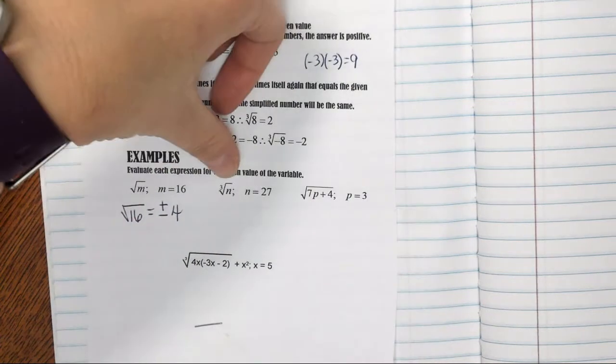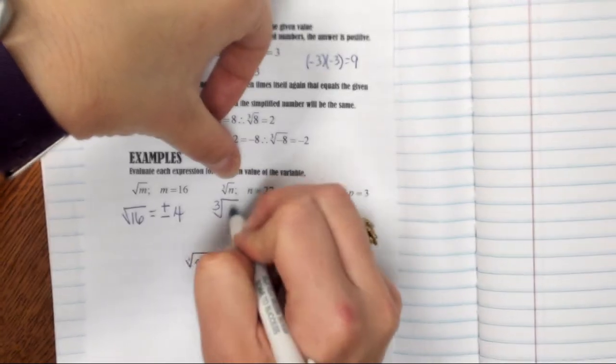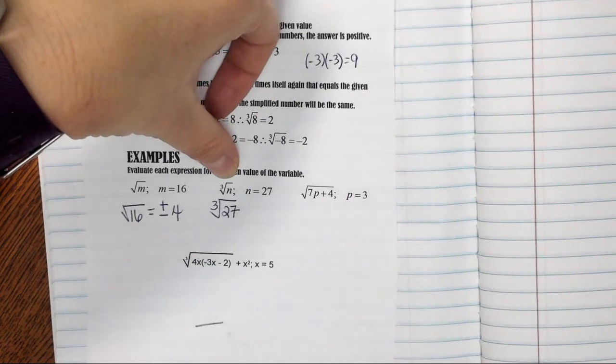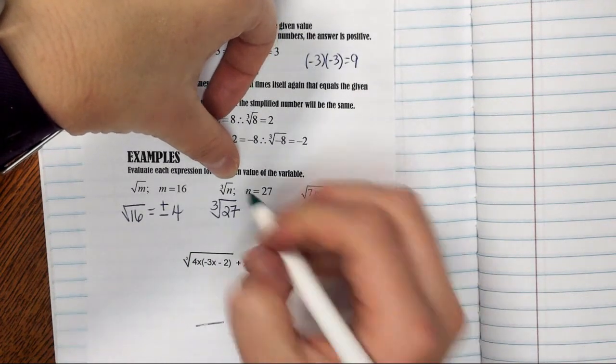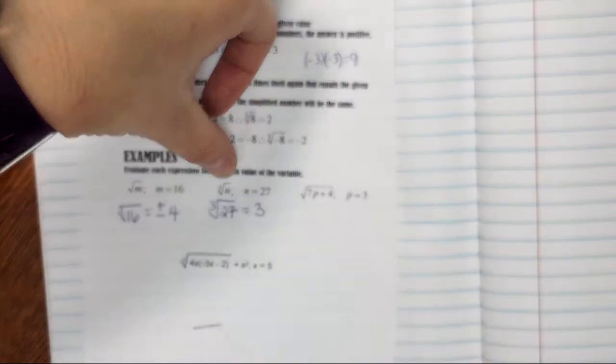All right, let's look at the cube root of 27. I want to think, what times what times what gives me 27? And the answer is 3. 3 times 3 is 9, times 3 is 27.